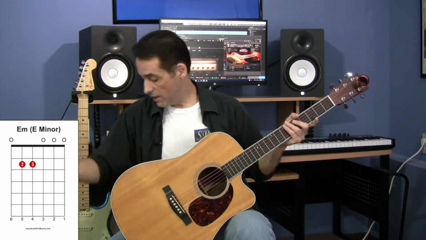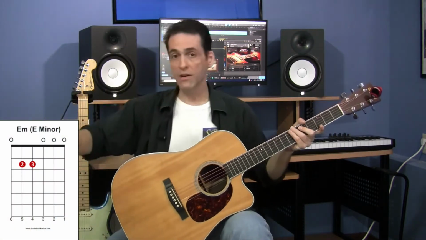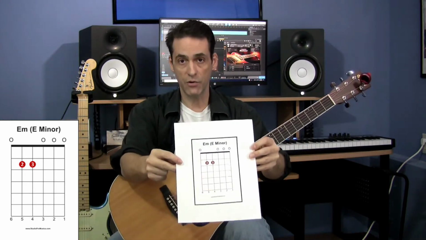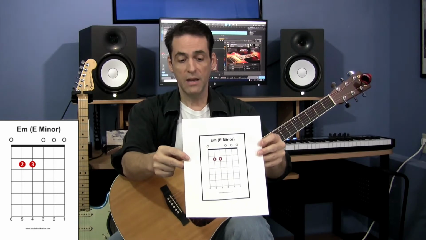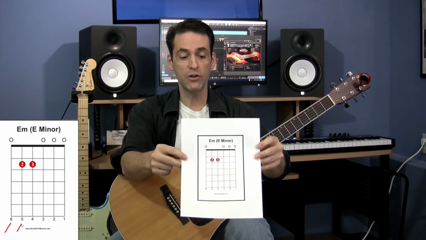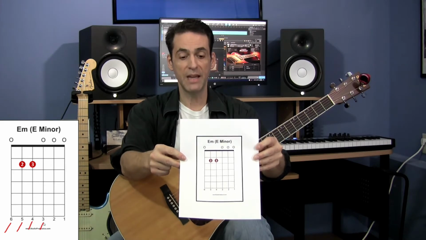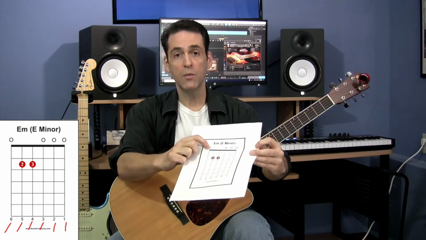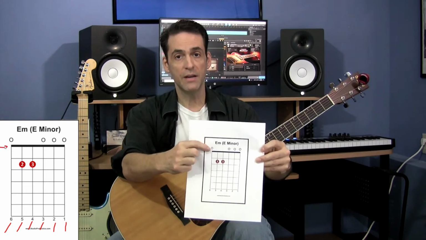Let's look at an actual chart, and we're going to zoom in on one, but before we do, I've got one right here, okay? This is my chart of an E minor chord, okay? And you can see strings 6, 5, 4, 3, 2, 1, they're labeled, okay? You can see the nut represented by the bold-faced line.